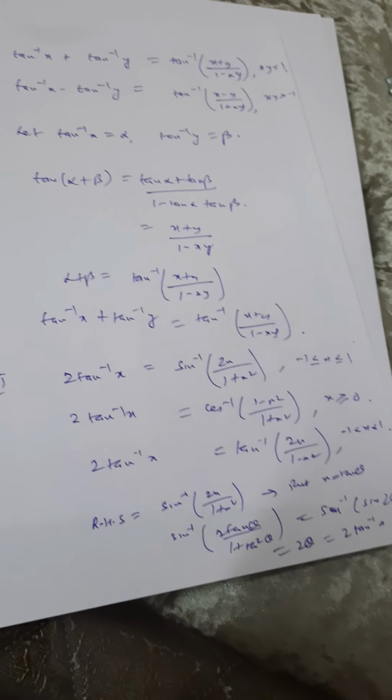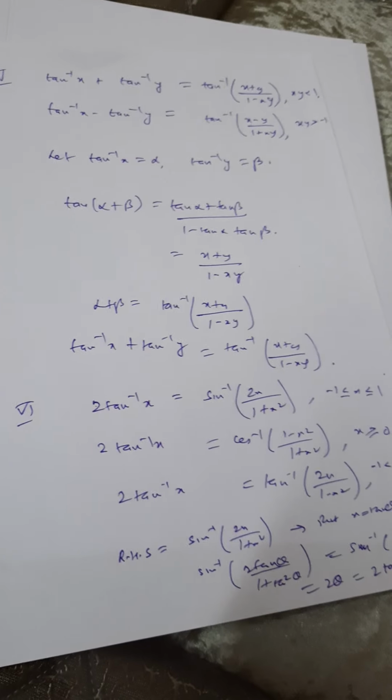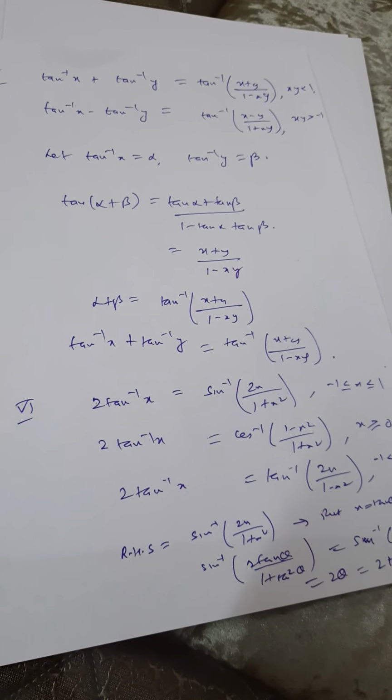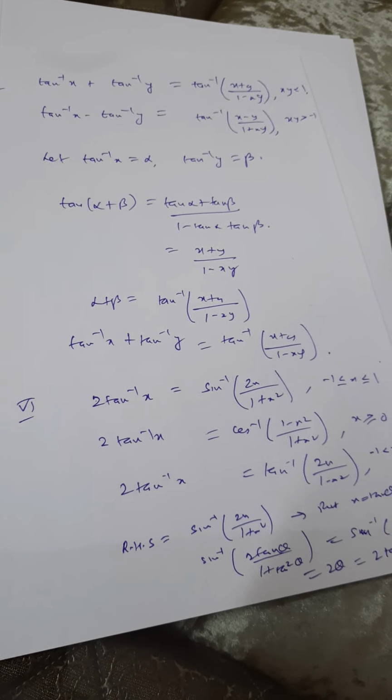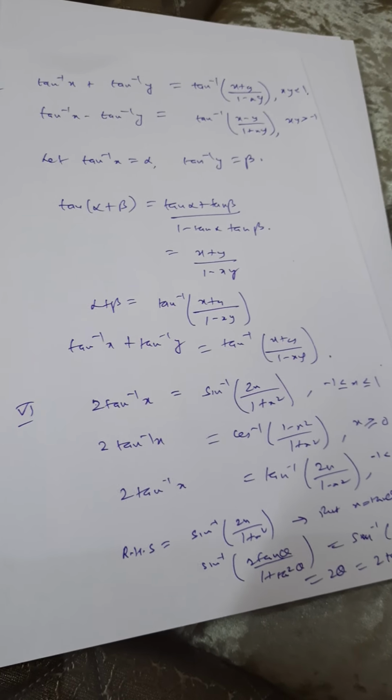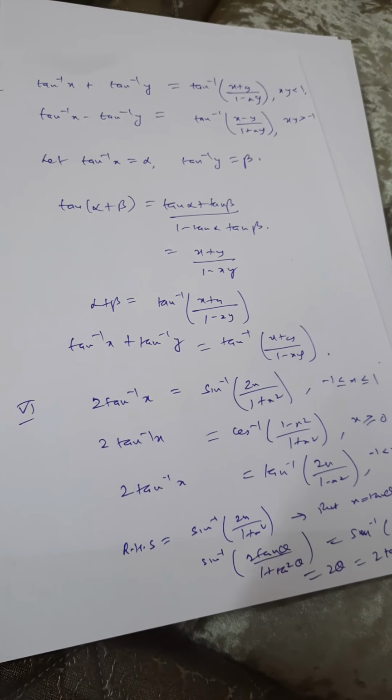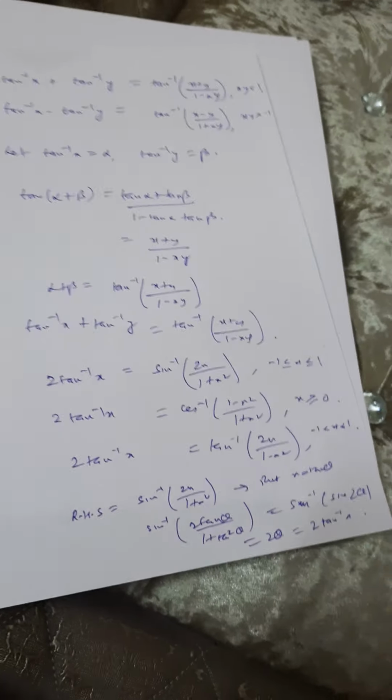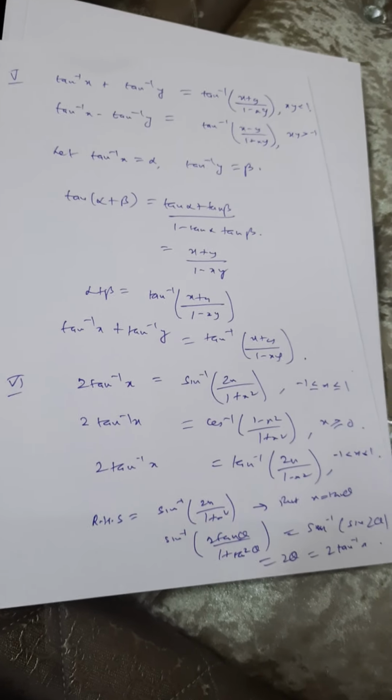Fifth set, tan inverse x plus tan inverse y is tan inverse of (x plus y) upon (1 minus xy), xy less than 1. Tan inverse x minus tan inverse y is tan inverse of (x minus y) upon (1 plus xy), xy greater than minus 1. And the same, the sixth set you have written.